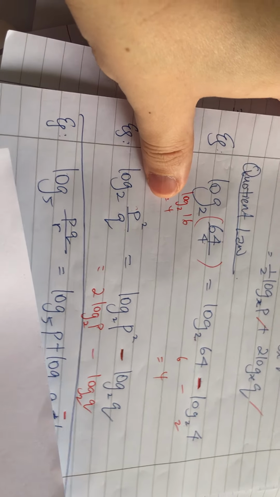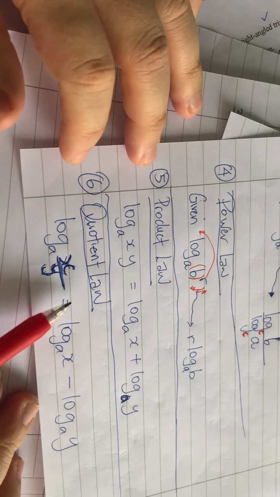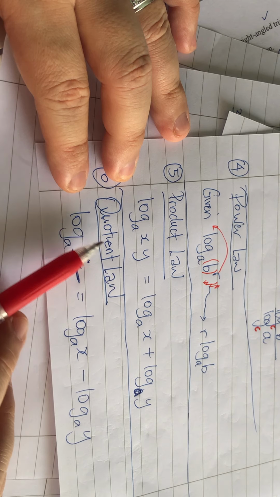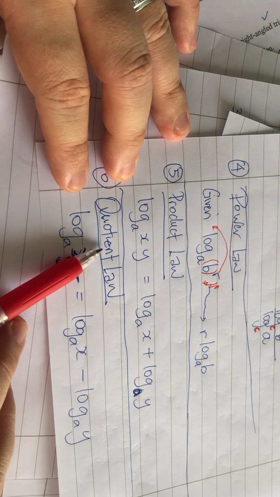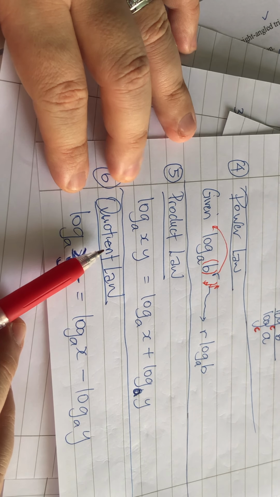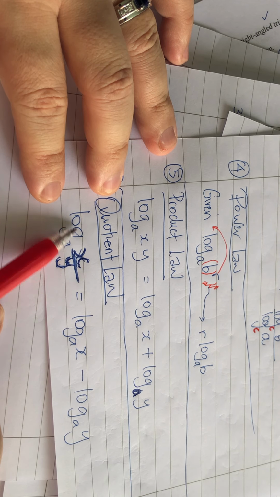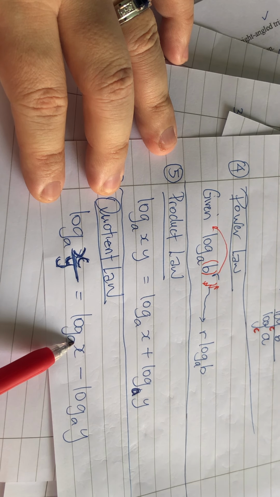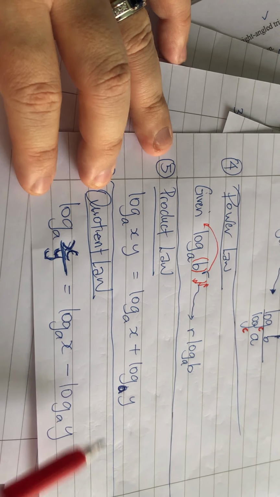So we have done the product law, quotient law, and actually almost all the laws. Let me generalize it. The quotient means division. You must know this name quotient, because next year in the topic called differentiation, you will have this quotient rule, so you don't get mixed up. This is the general form. When you have log of x over y, that means x divided by y, to base a, it is simply log of x to base a minus log of y to base a. That's all. You must know how to apply this.